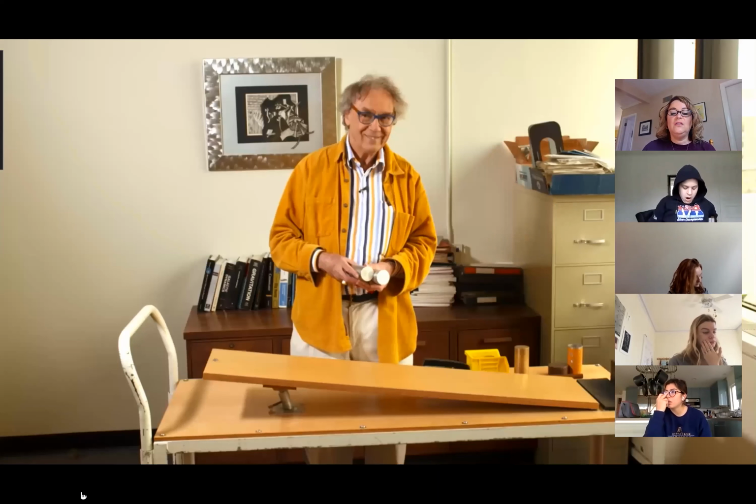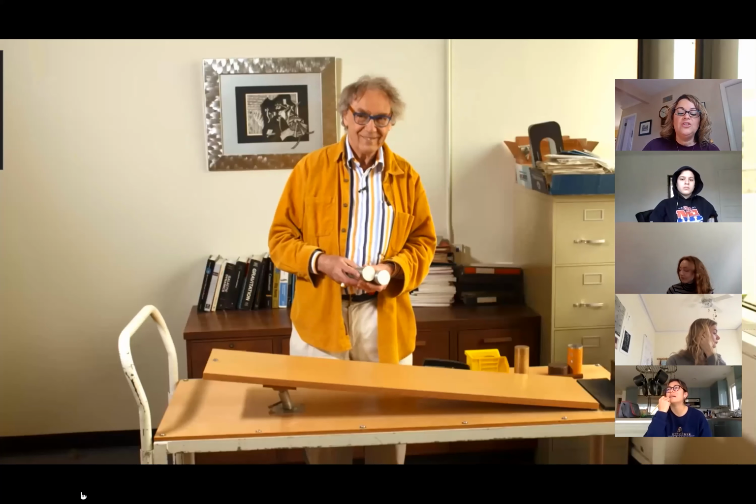Here we're thinking about the roll. The rolling is just governed by what we said earlier in terms of moment of inertia. It's governed by the shape of the object.